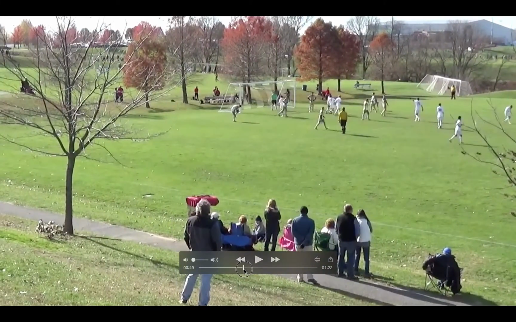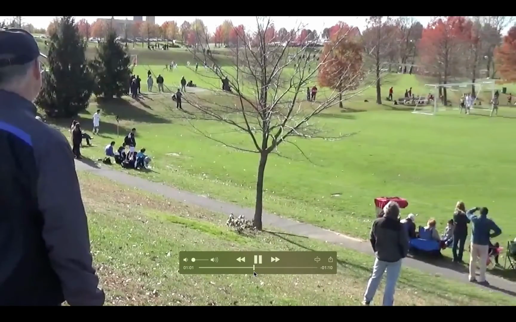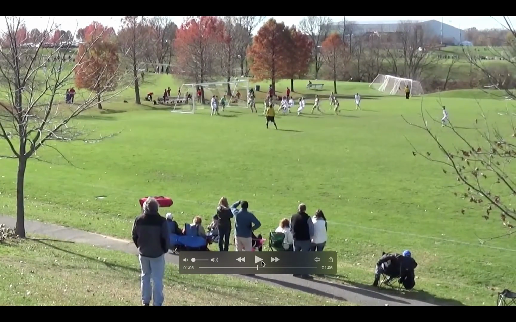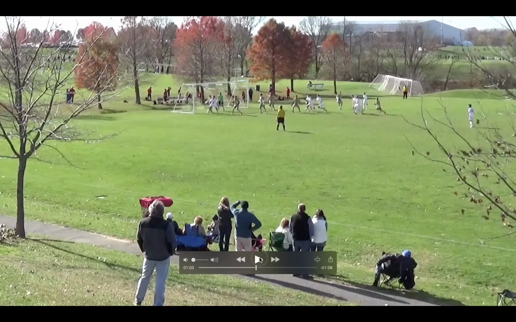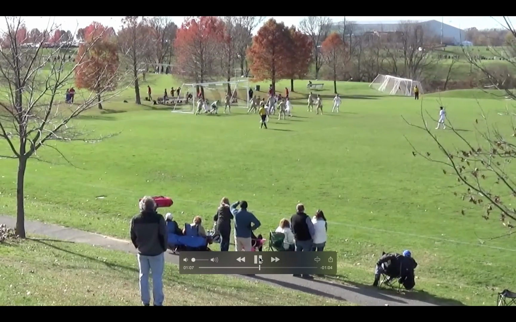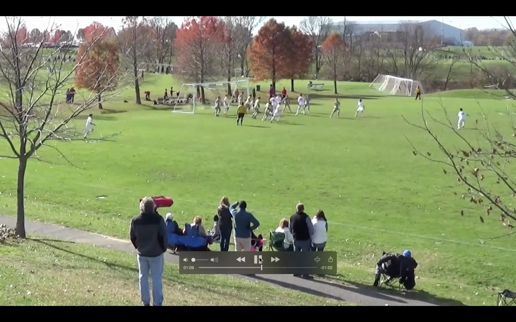Just jumping ahead to the corner. All right, so as you see the ball's coming in, a lot of numbers in there. They win the first ball, but we nearly win that second ball and are able to put it in. They're scrappy. They're blocking. They're throwing bodies at the ball, which is good.